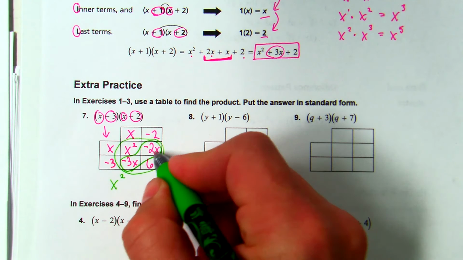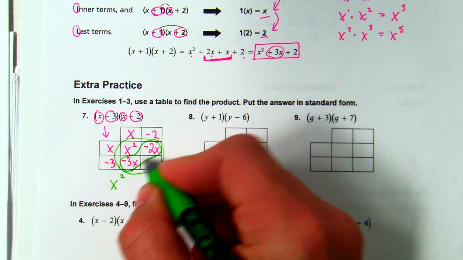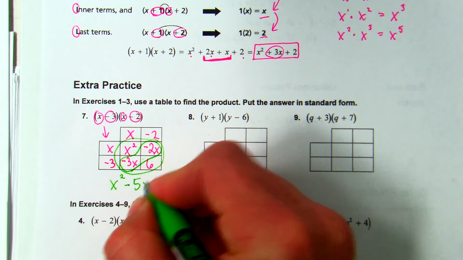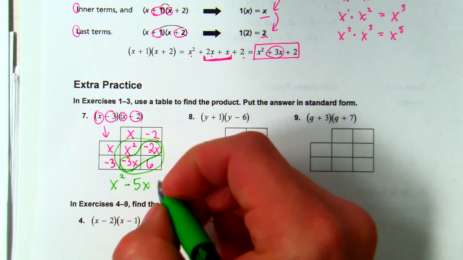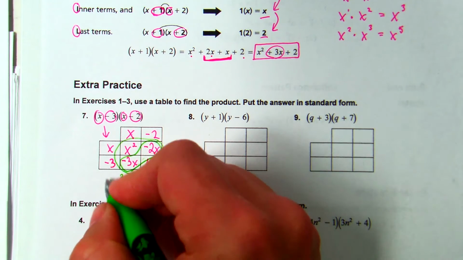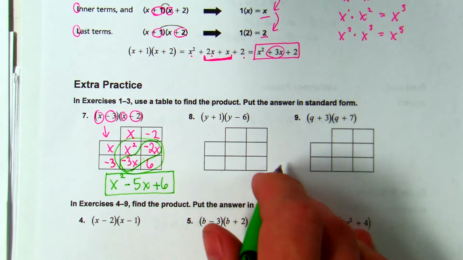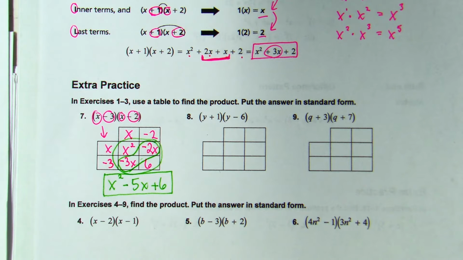Then I'm going to add these two together for that middle term. So it's going to be a negative 5x. Very good. And then the constant on the end. So we're going to have a plus 6. And so there is your answer to the product of those two binomials, and that's written in standard form. X squared minus 5x plus 6.